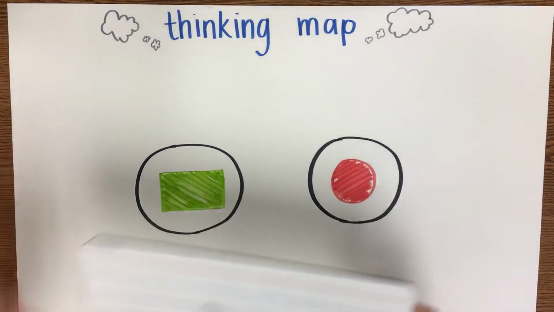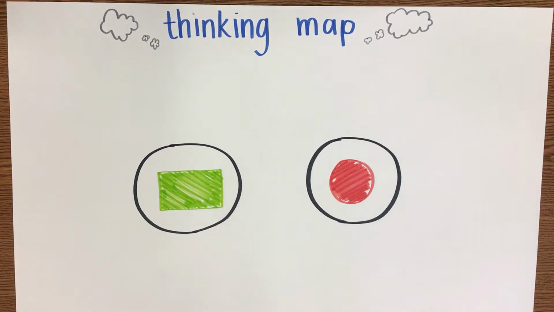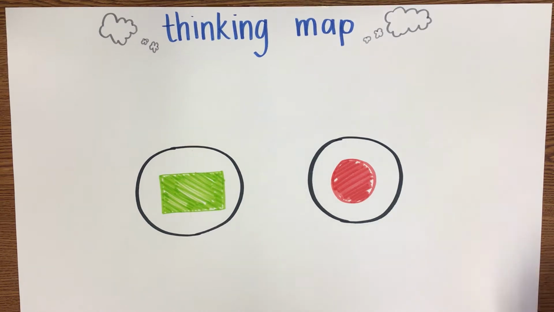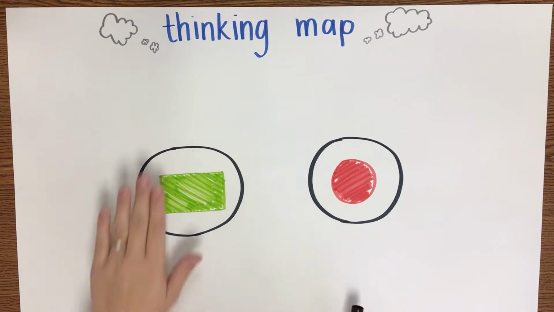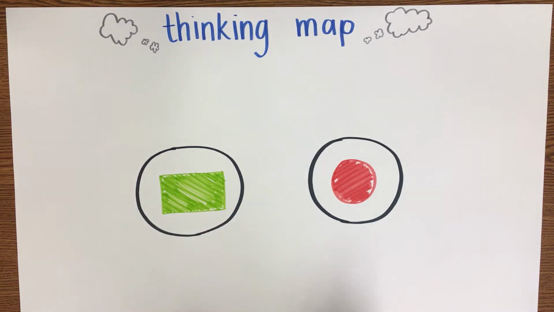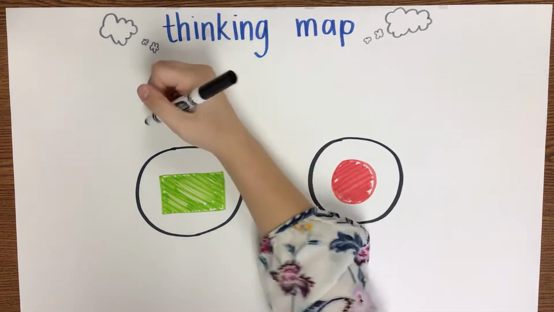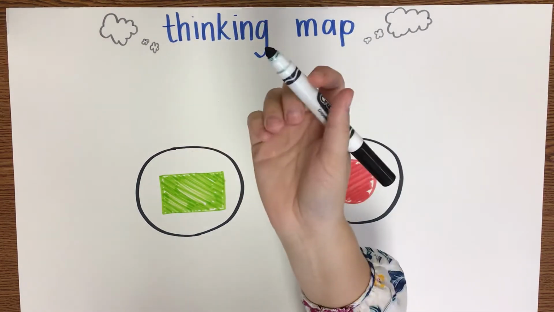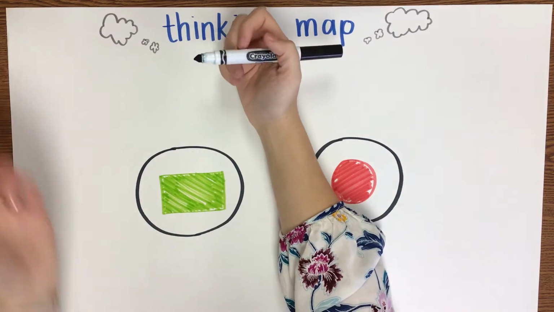So now that we have looked at some examples of some rectangles, let's think about things that we can use to describe and help us remember what a rectangle looks like. So we're thinking. When we think, we're going to create little bubbles.